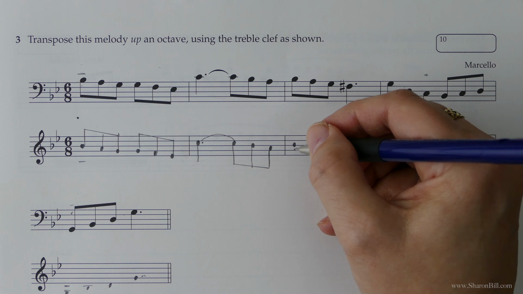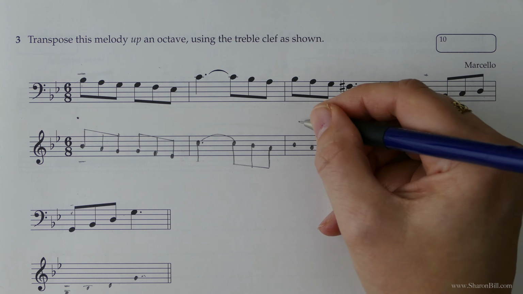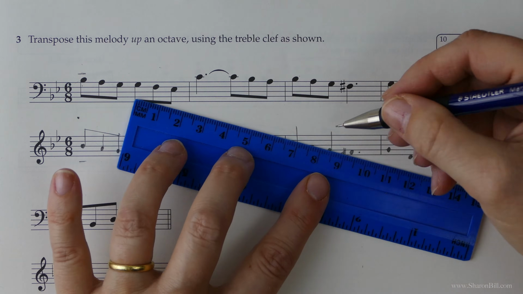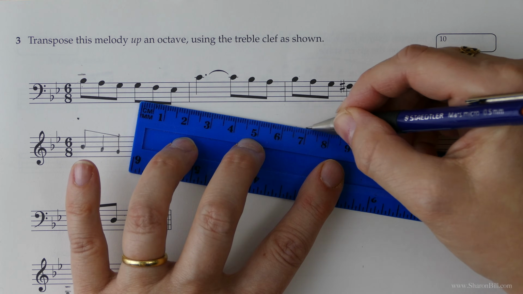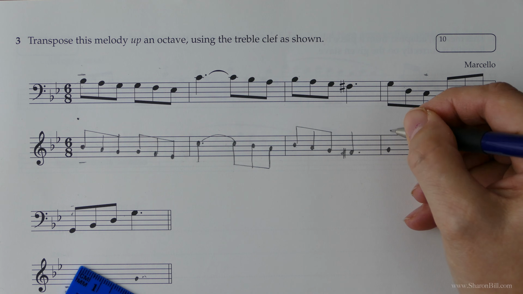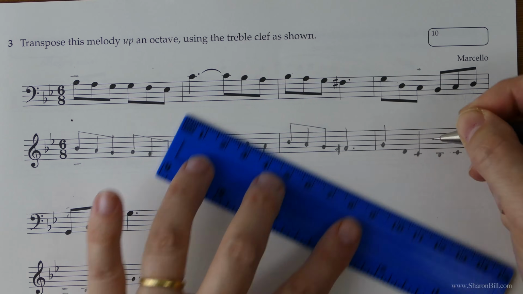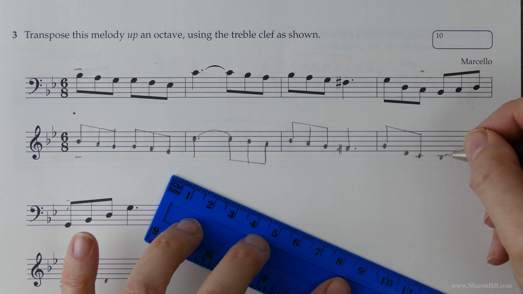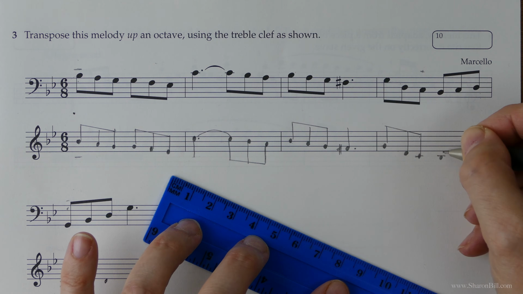So now we'll flip the stems because these need to have the stems going up, so this one can accommodate that. So stems still pointing upwards. There we go.